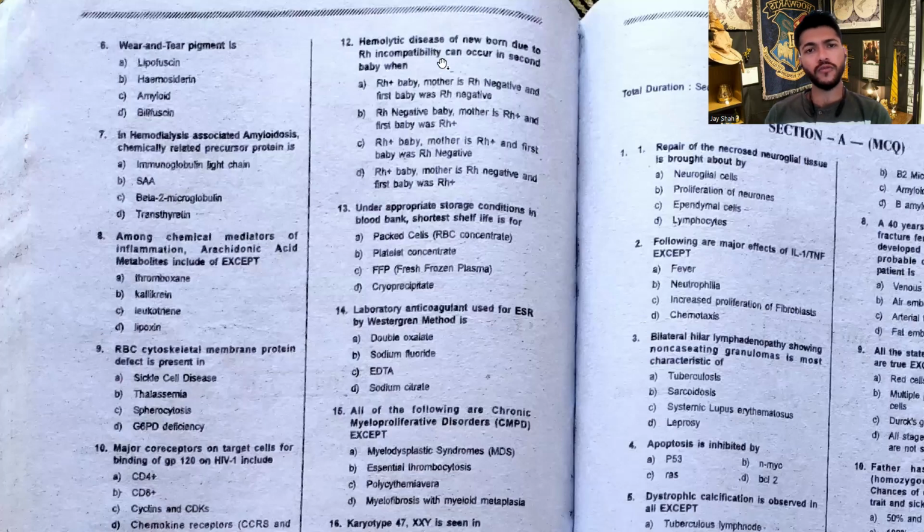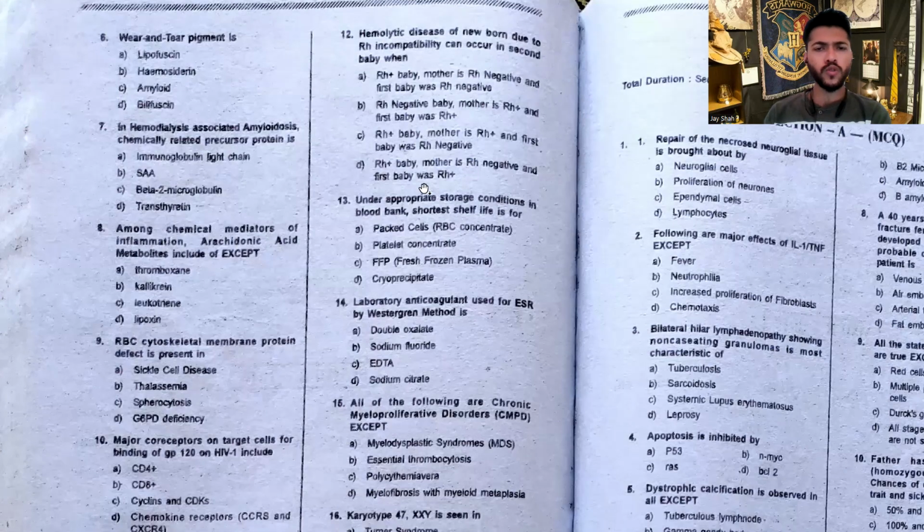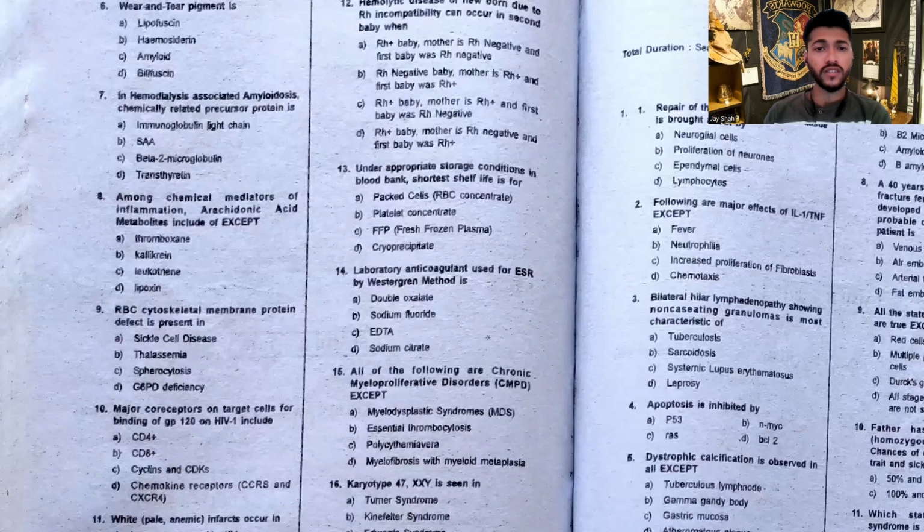HDN, or hemolytic disease of newborn, is due to an Rh negative mother having an Rh positive fetus in the first pregnancy, and the second pregnancy will lead to HDN. So the answer should be Rh positive baby, mother Rh negative, first baby Rh positive. Answer is option D.